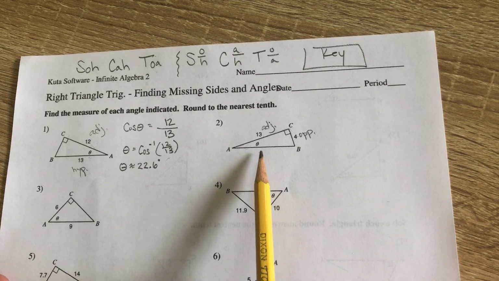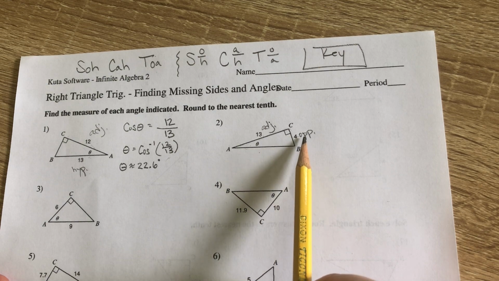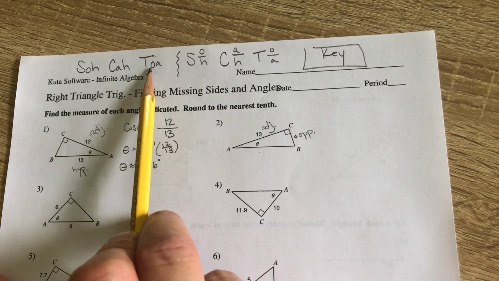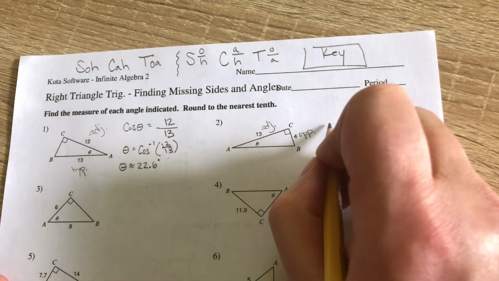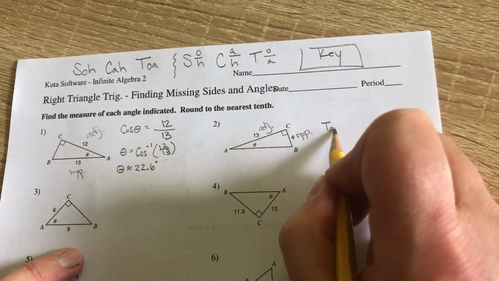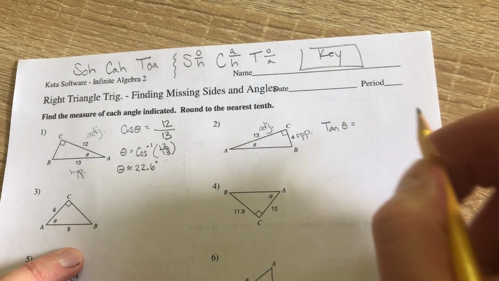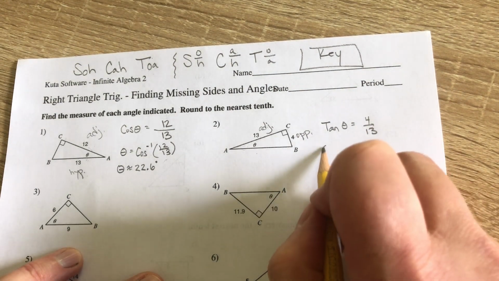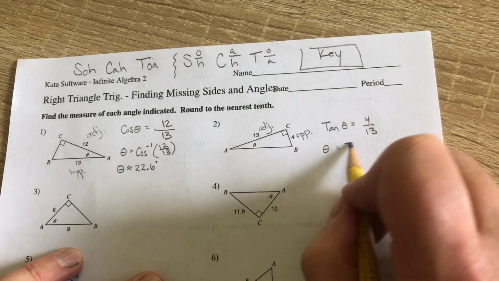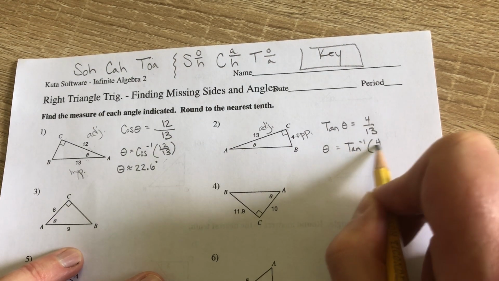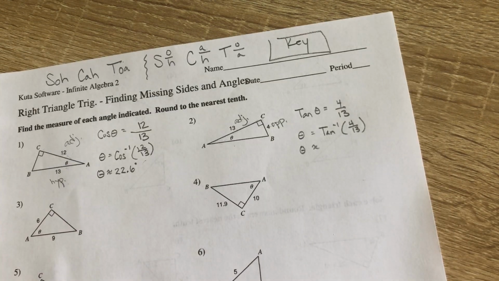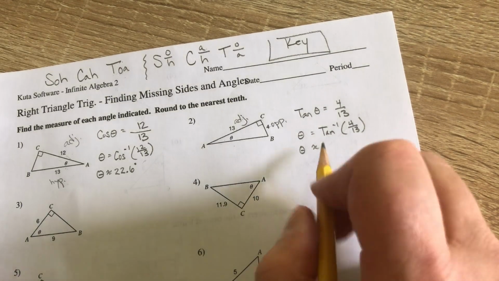So which of the three trig functions deals with the combination of opposite and adjacent? So out of SOHCAHTOA, that's the TOA part. Tangent is the ratio of the opposite side over the adjacent. So tangent of theta equals 4 over 13. So we're going to do an inverse trig function here. So theta equals inverse tangent of 4 divided by 13. So when you work this one out, you get about 17.1 degrees.